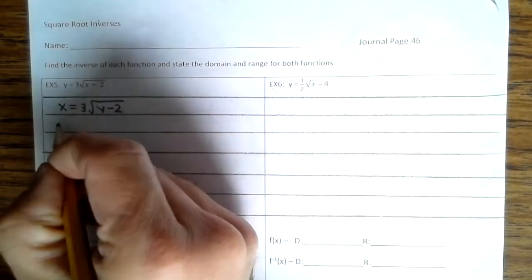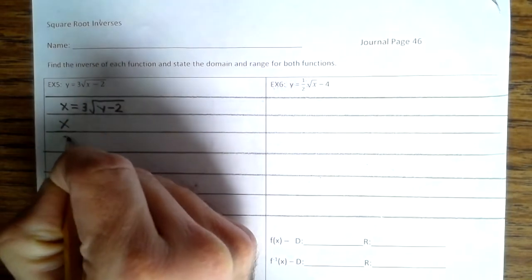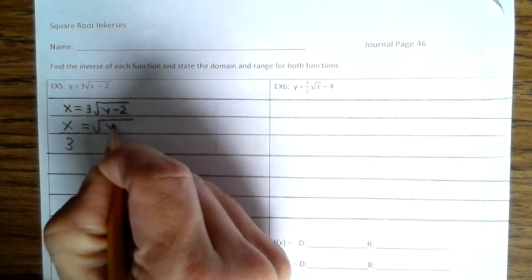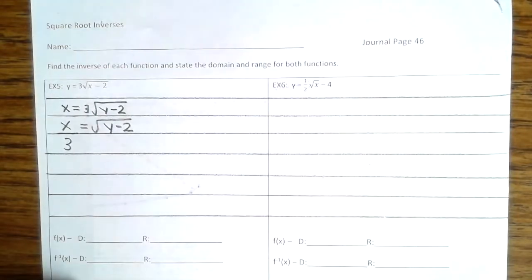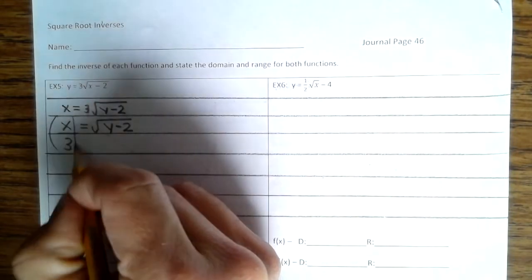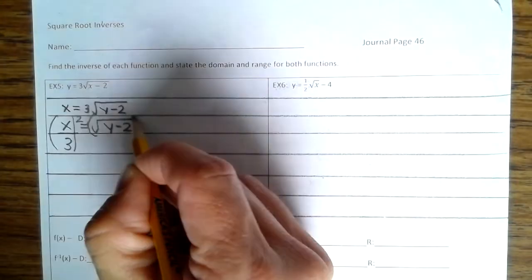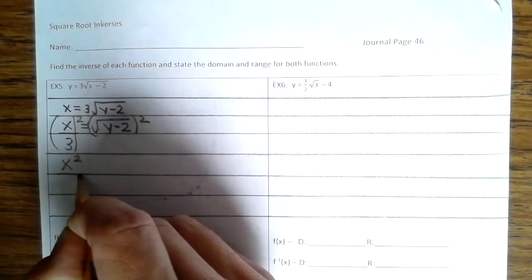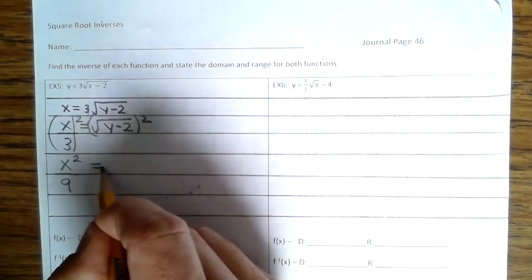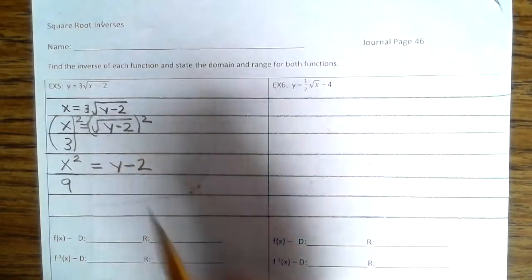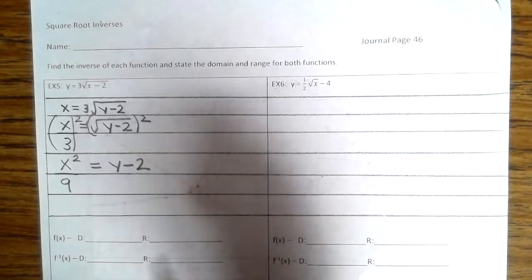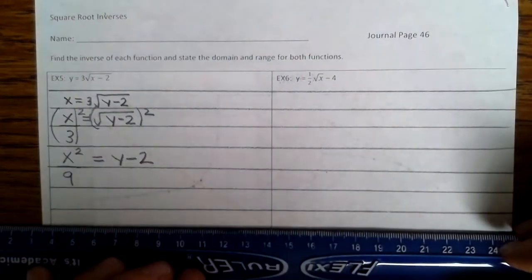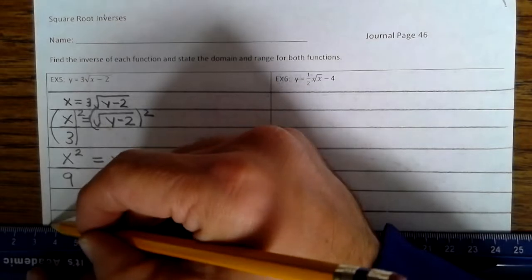We're going to square both sides. So then you have x squared divided by 9 equals y minus 2. Last step, add 2 to both sides. And I think we need to add just one more line to our work. So y equals x squared divided by 9 plus 2.